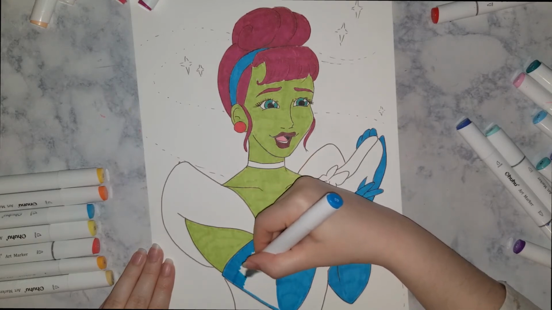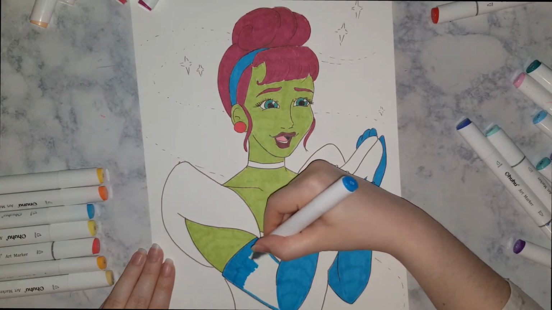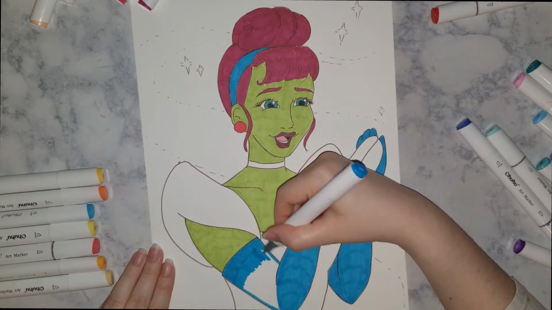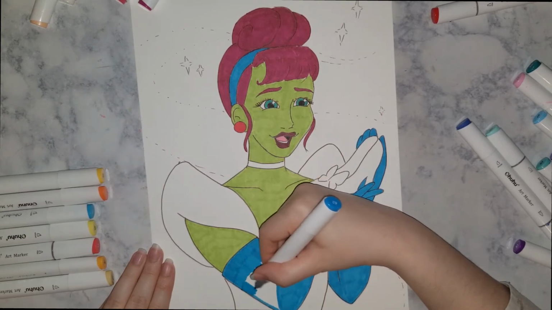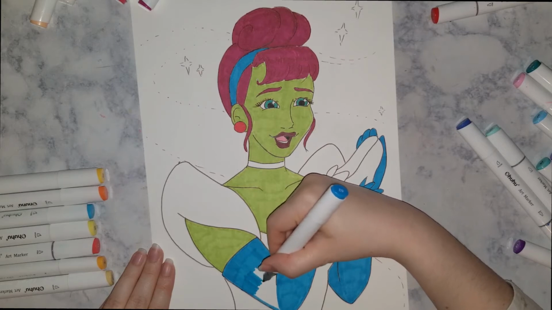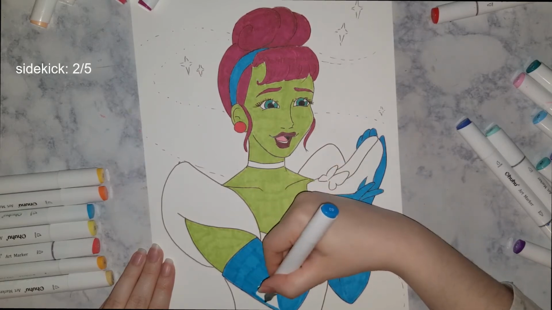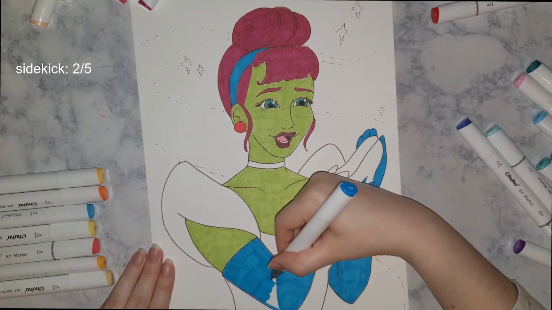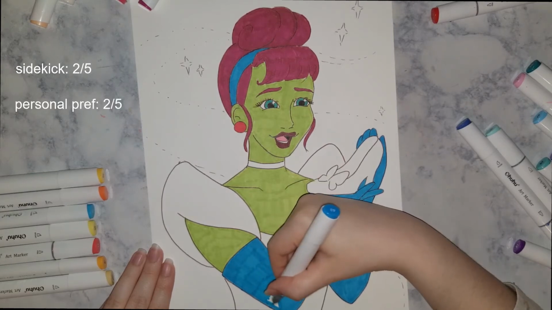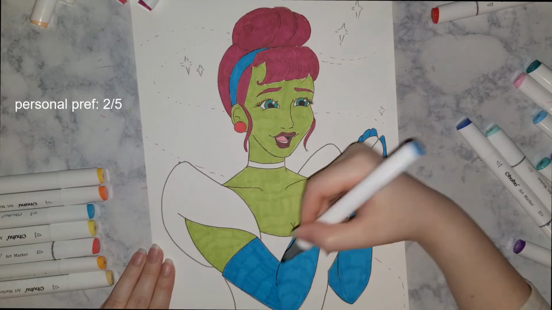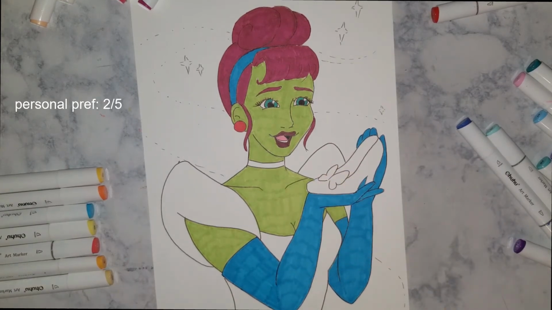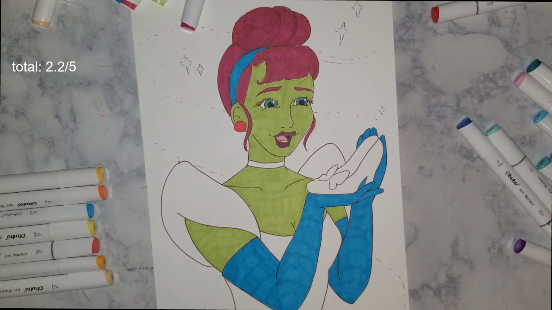For sidekicks, we've got Sebastian, Flounder, and Scuttle. I really like Sebastian because he sings Kiss the Girl and he's funny. Flounder and Scuttle both annoy me though, so Sidekick score gets a 2 out of 5. And my personal preference, I give it a 2 out of 5. I'm not really that interested in The Little Mermaid. And the movie always scared me as a little kid because the ending is kind of freaky. The overall score for Little Mermaid gets a 2.2 out of 5.